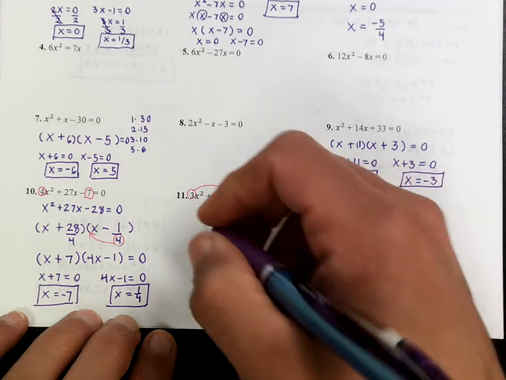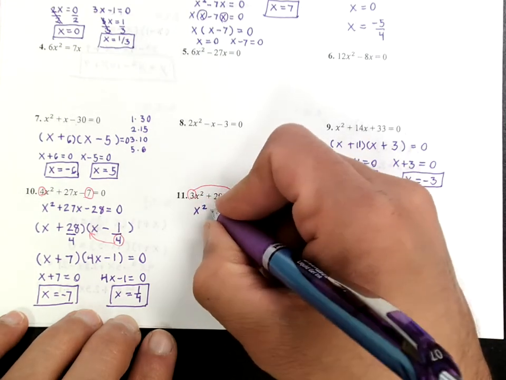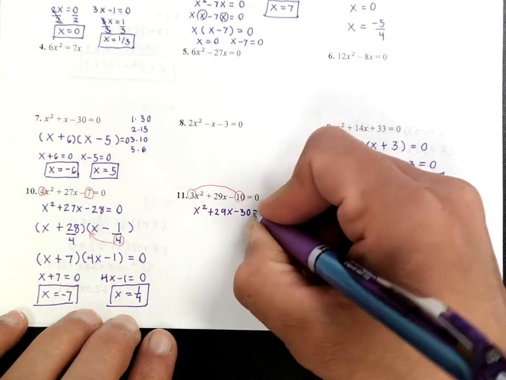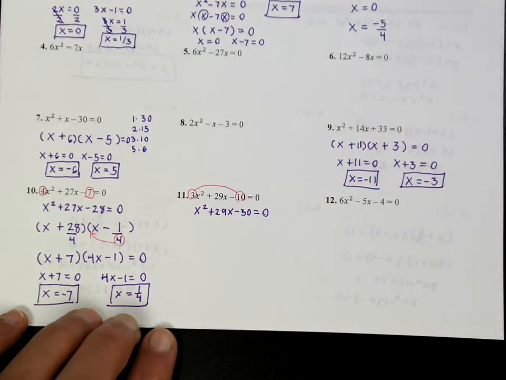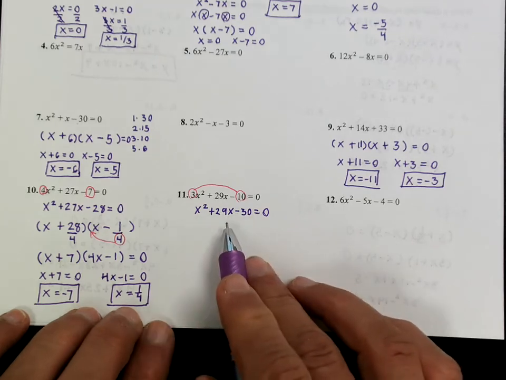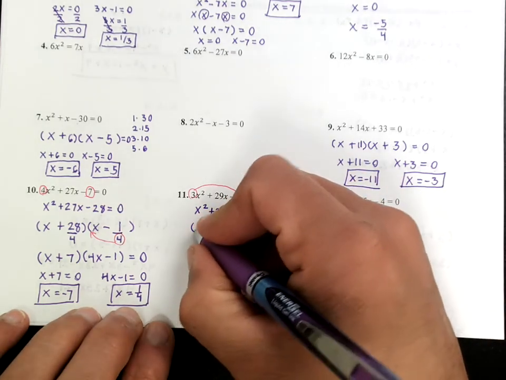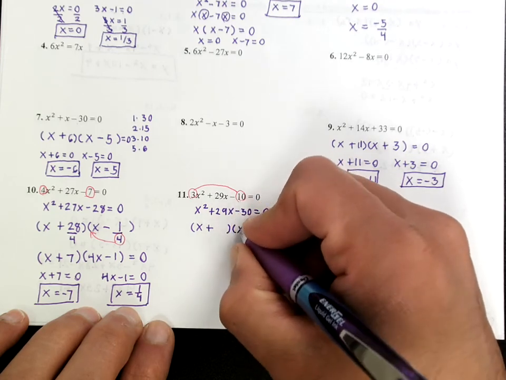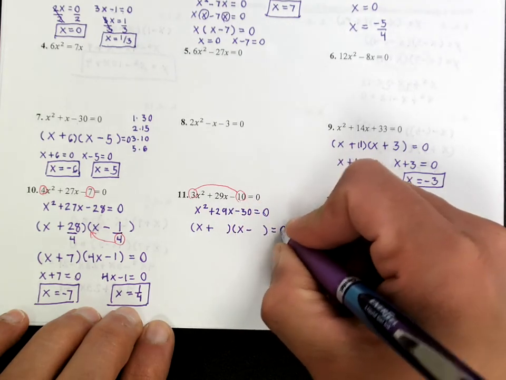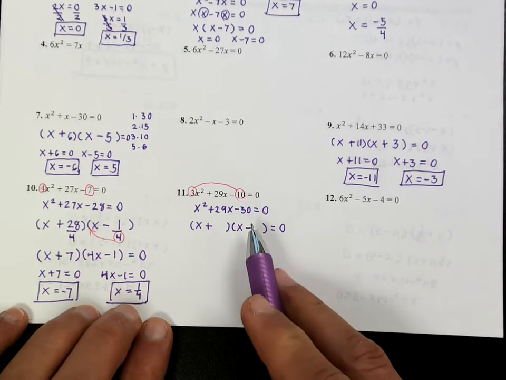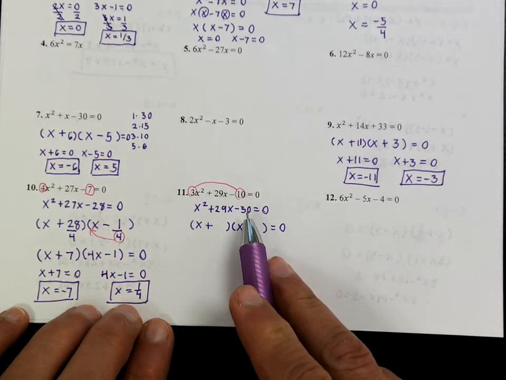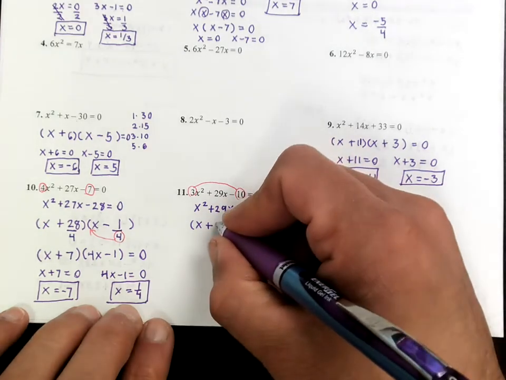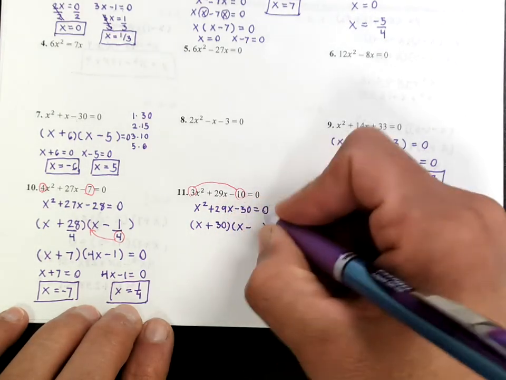So 3 times negative 10. We have x squared plus 29x minus 30 is equal to 0. Now I'm going to factor this right here, strictly this, I'm not worried about that. So I have x, let's see, 1's, plus 1, minus 1. Those are interesting factors, but nonetheless, I'm looking for factors of 30. One's positive, one's negative, so they're going to subtract. They add up to be 29. In this case, that's going to be 30 and 1.